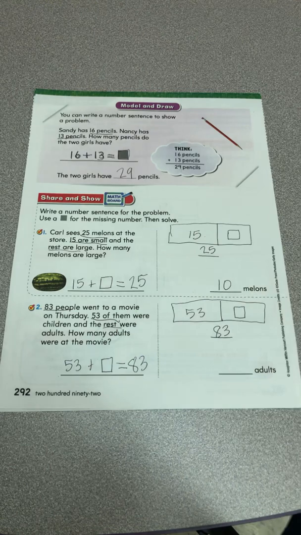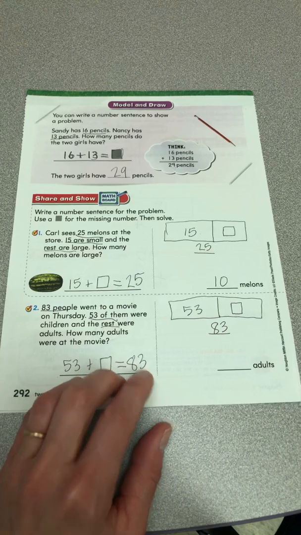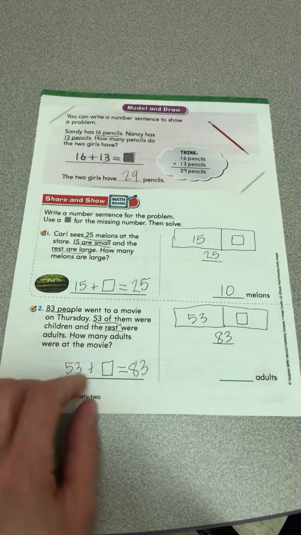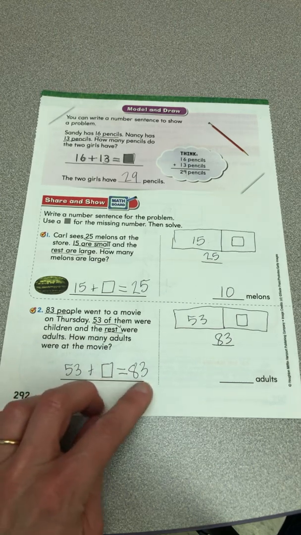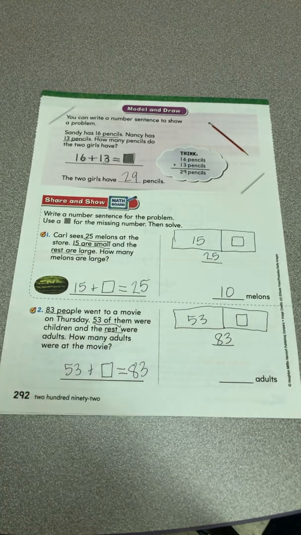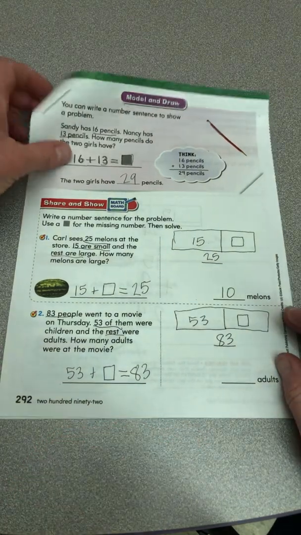Now, in order to find this missing number, you could count on, you could subtract. You could also notice that the ones digit in both numbers is the same. So maybe you could count on by tens and see how many times you count by 10 to get to 83. But I'll have you pause the video, solve, write your answer right here, press play for the last page.